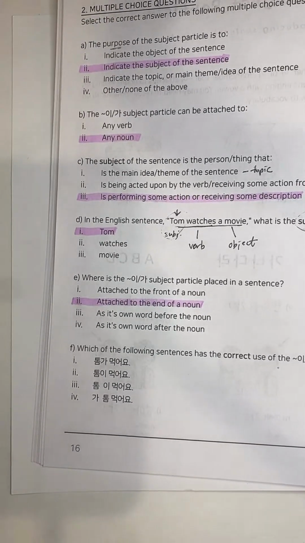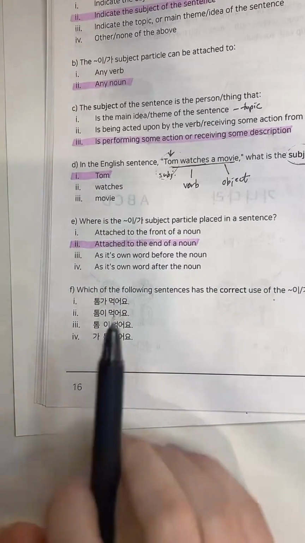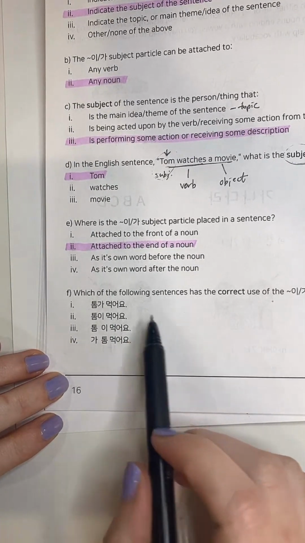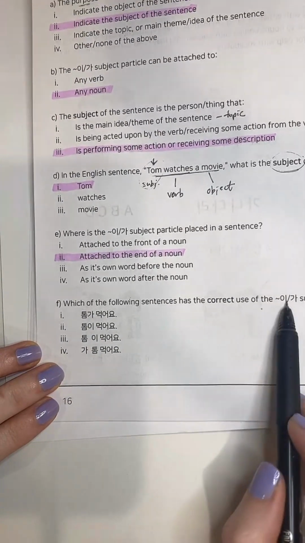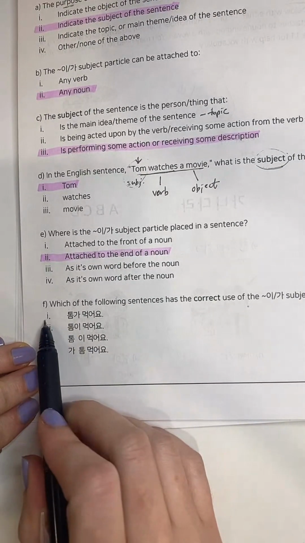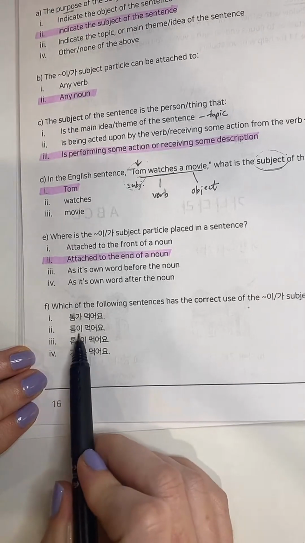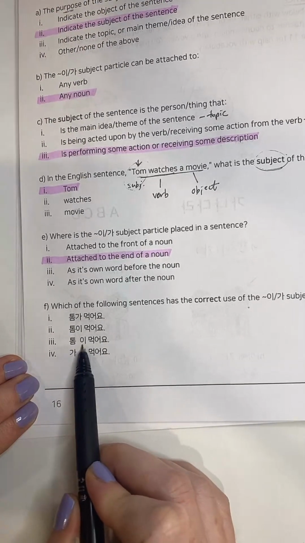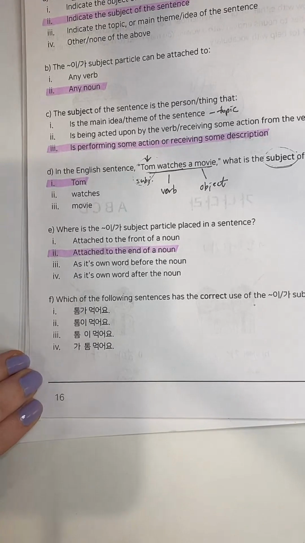Okay, last question is this one right here. Which of the following sentences has the correct use of the 이/가 subject particle? 1. Tom가 먹어요. 2. Tom이 먹어요. Or 3. Tom space 이 먹어요. Or 4. 가 Tom 먹어요. Which one is correct?